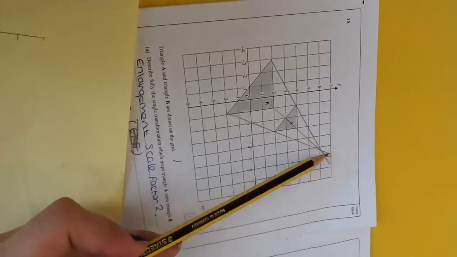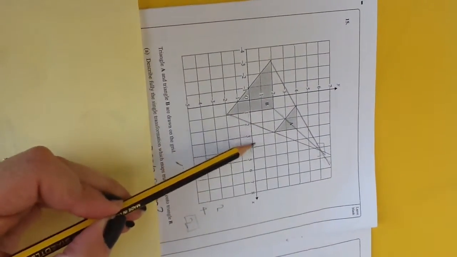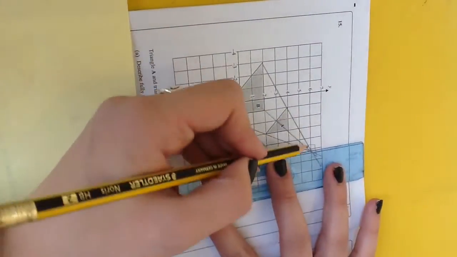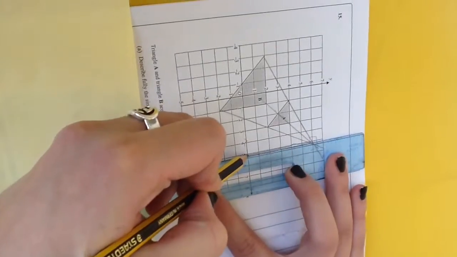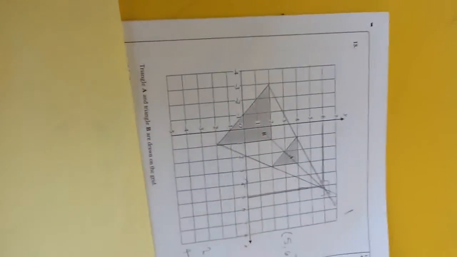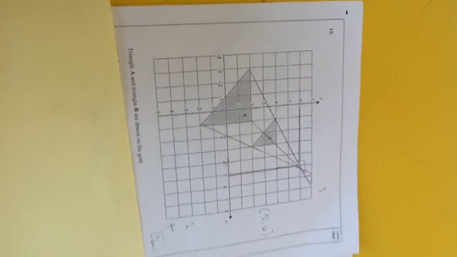Next, we need to find out where this point here actually is. If we go across, we can see that it's on 5 and 6. So 5, 6 is our centre of enlargement, because that's where they meet.